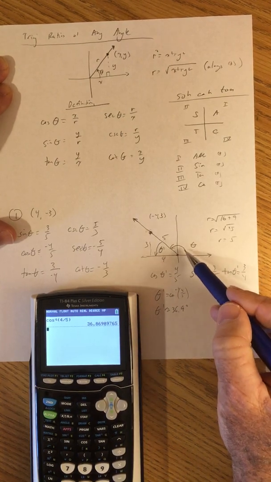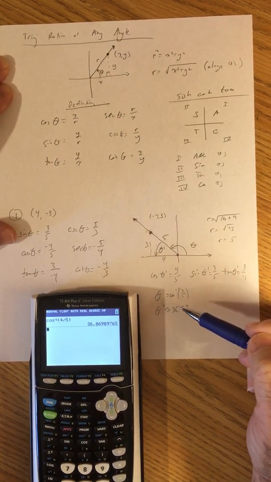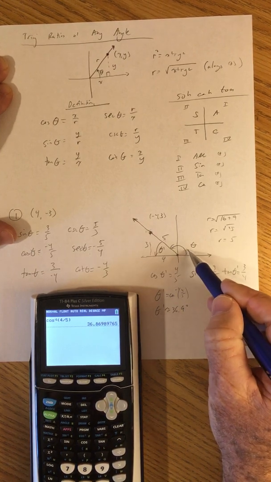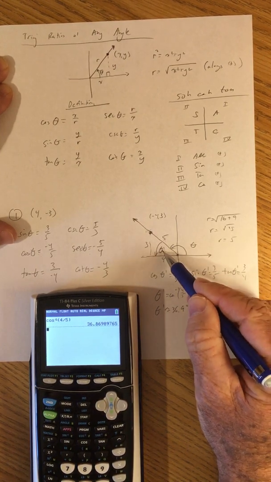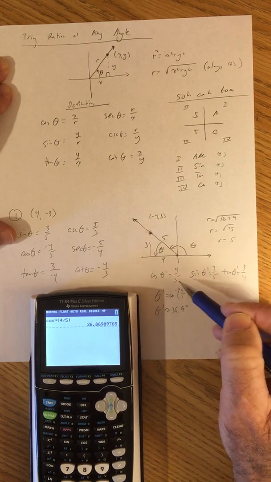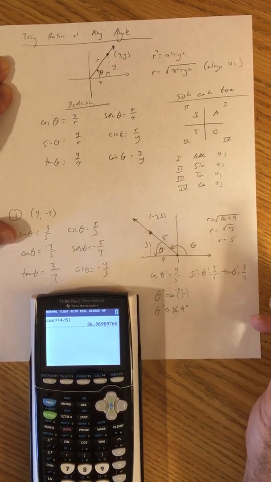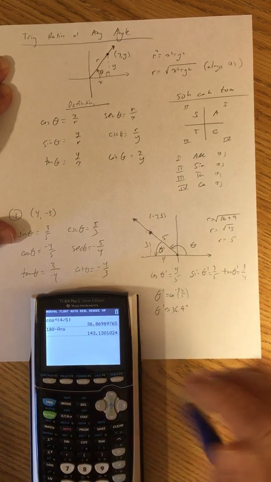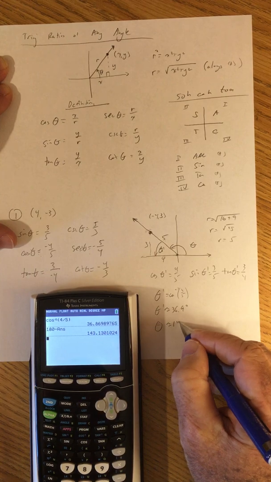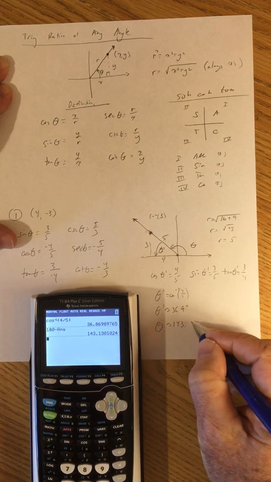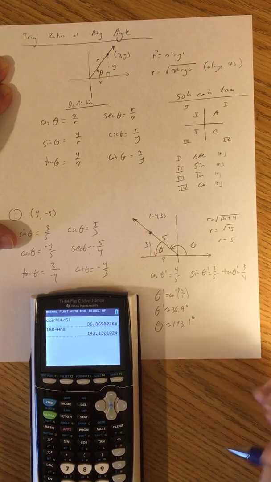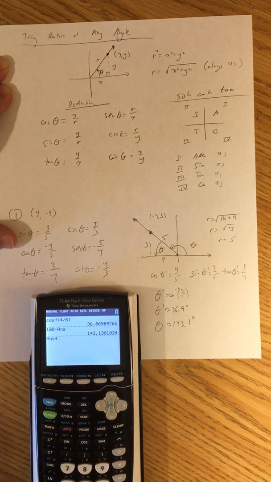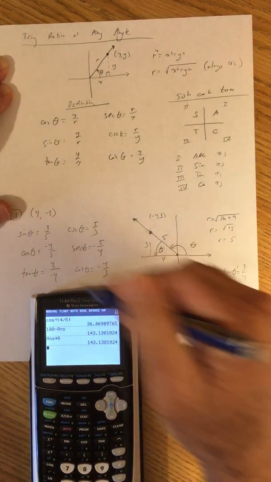Well, what you have to do is you have to look at the situation that we have here. And this is 180 degrees, so if I subtract that little amount, or that reference angle amount from 180, I'll get theta. Okay, which I'm going to do. 180 minus the answer. Now you can get the answer back by going second answer here. Okay, that is theta. 143.1 degrees. I'm going to store that in theta because we're going to use it here to check our answers.